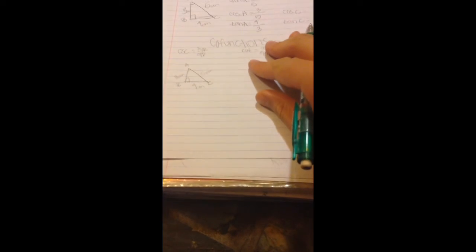Okay, so you would just find these the same way as the other functions, so let's use the same triangle again. Triangle ABC, 3, 4. I'm just going to go through a few examples.